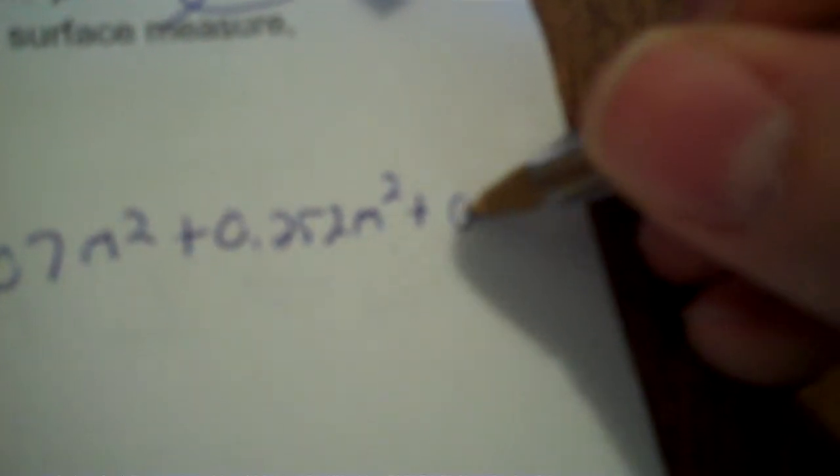you had this amount here that was already in square meters, so that also has to be added. And the total is 0.859.